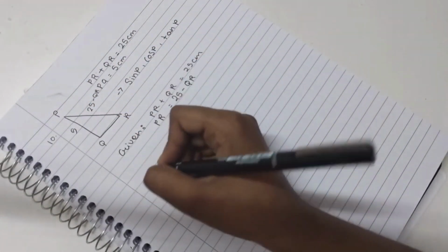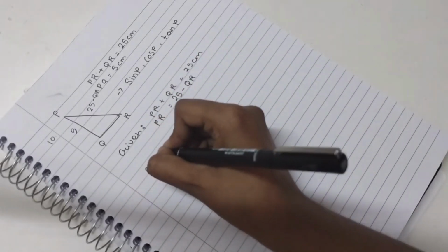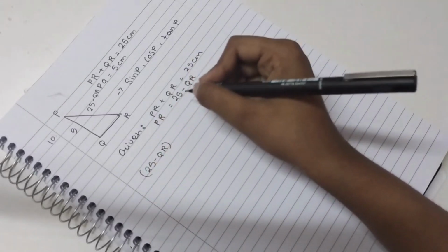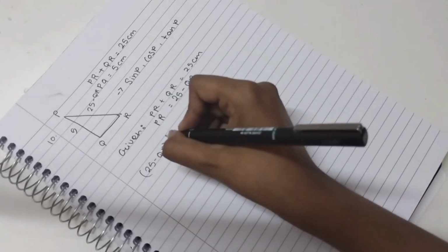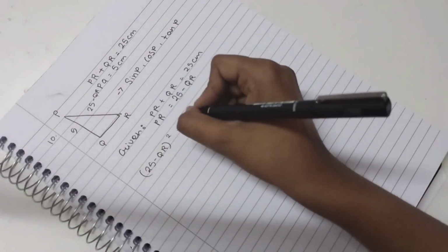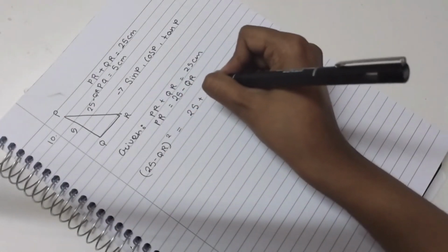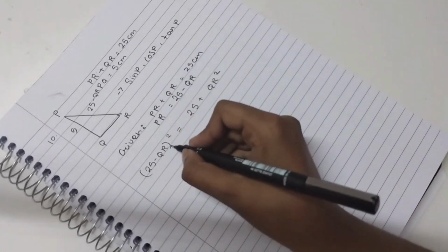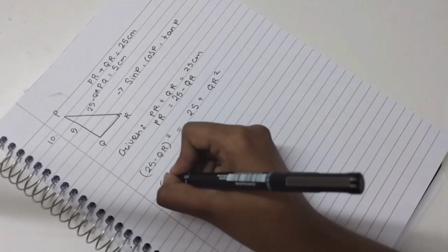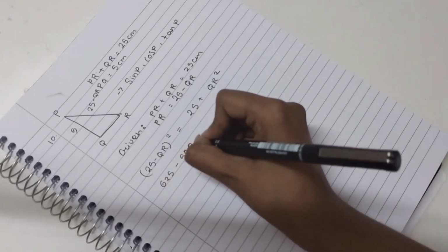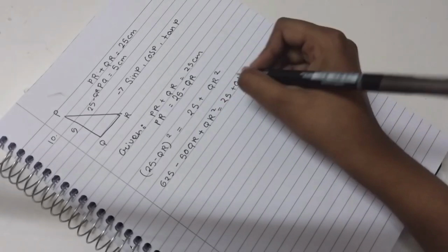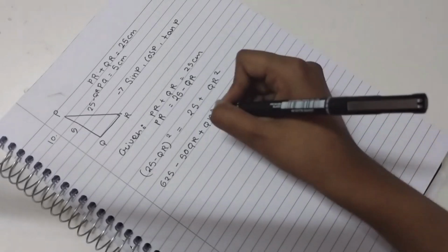So using the Pythagoras theorem, since PR is written in terms of QR as 25 minus QR, which is the hypotenuse, hypotenuse squared is equal to the sum of the squares of both sides, so PQ squared, which is 25, plus QR squared. And 25 minus QR, the whole squared, is in the form a minus b the whole squared. So when we simplify this, we'll get 625 minus 50 QR plus QR squared is equal to 25 plus QR squared. And QR squared and QR squared will get cancelled.